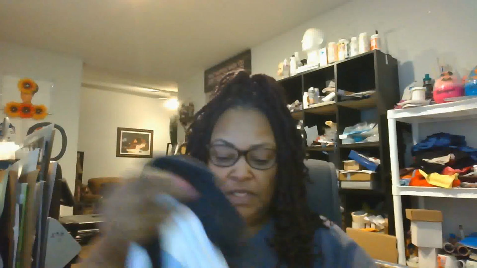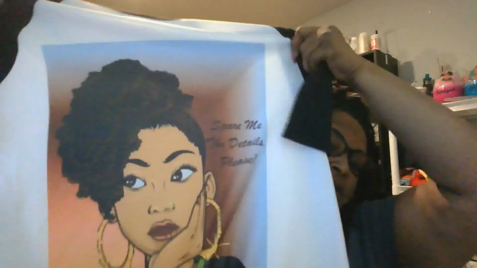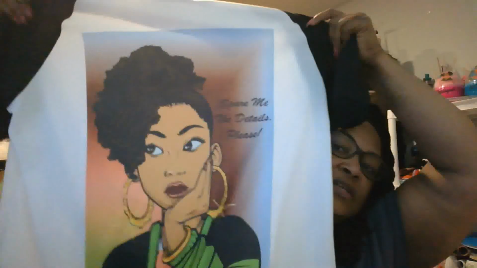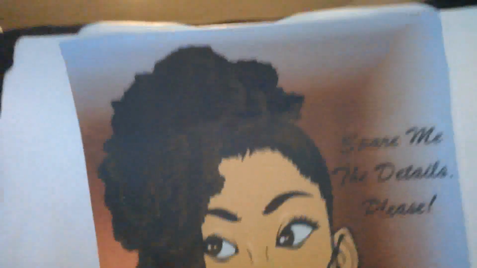So yesterday I took this image that I got off of Etsy, and I put it on this t-shirt. And this is actually a 13 by 19. So you guys can see how crisp and clean that is. The size is 13 by 19.